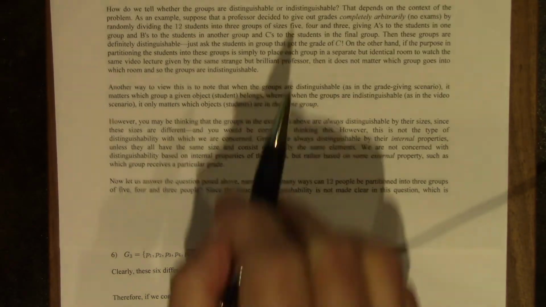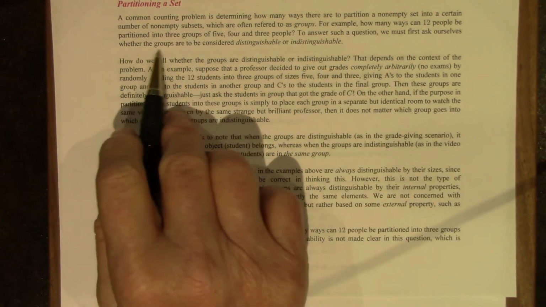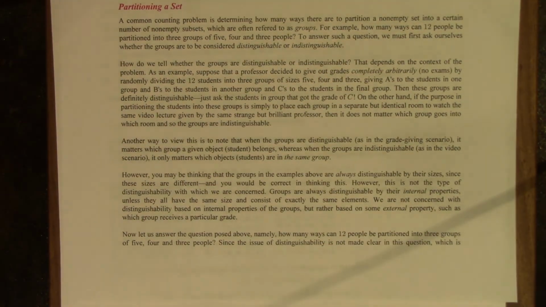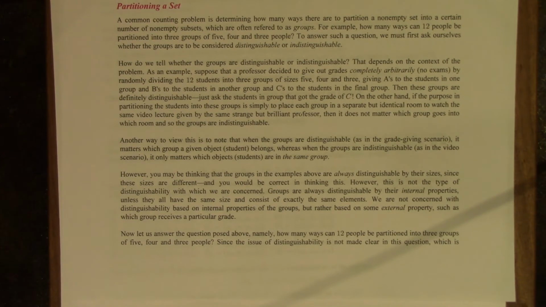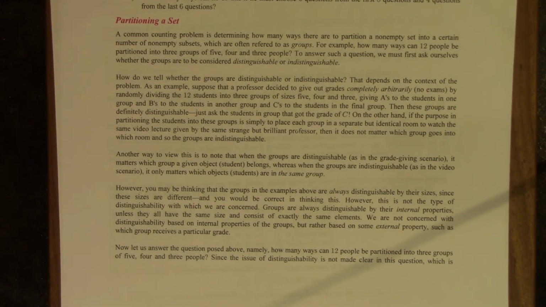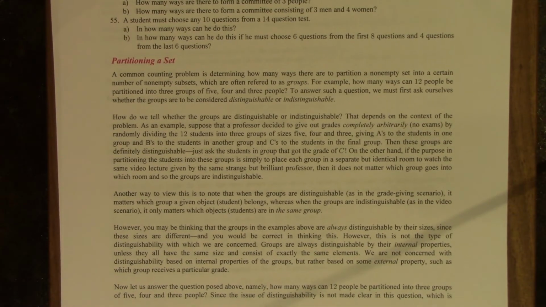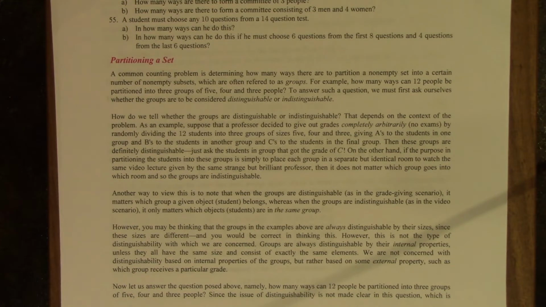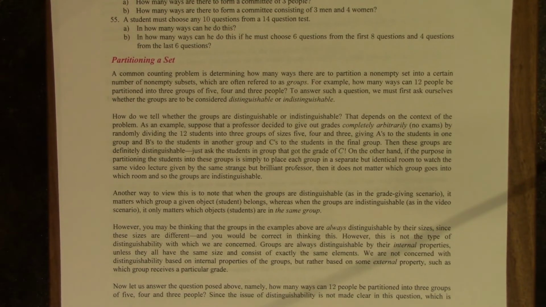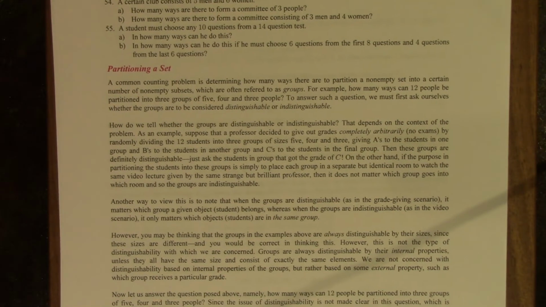To answer the question then that's posed here, how many ways can 12 people be partitioned into 3 groups? The issue of distinguishability is not addressed in the question. So you can take the attitude that the question is incomplete, which would be accurate because it doesn't tell you about the distinguishability, but that argument isn't going to help you.